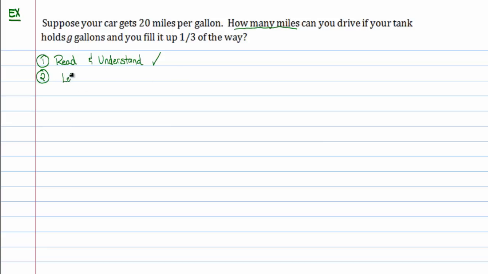So I'll let m equal the number of miles we can drive, and I'm also going to note that they gave me another variable here. G is the number of gallons the tank holds.